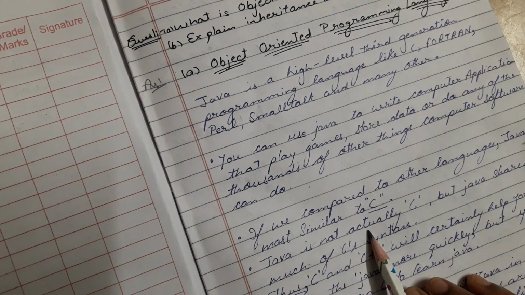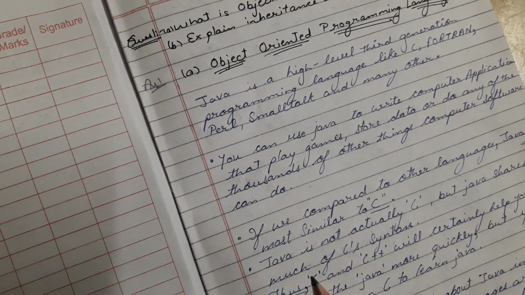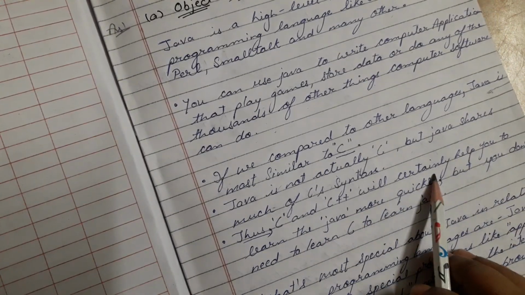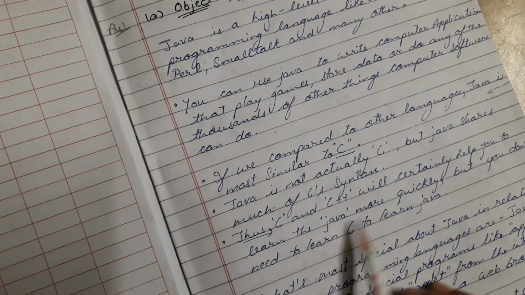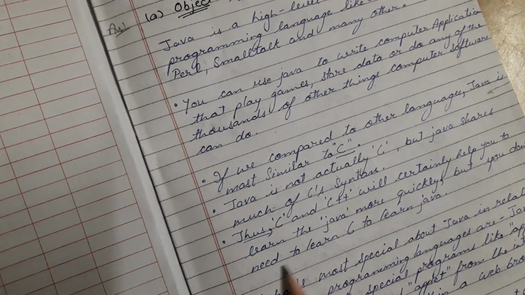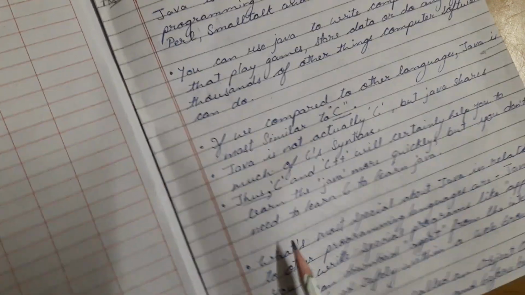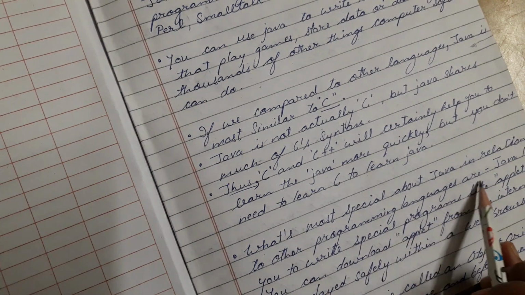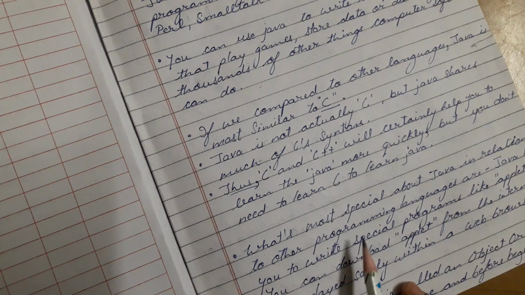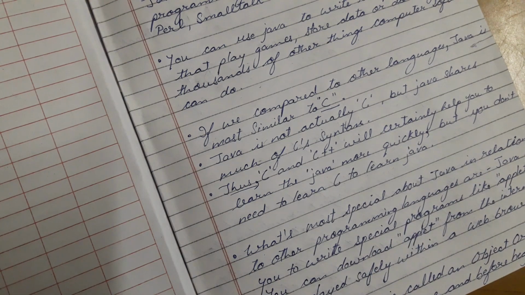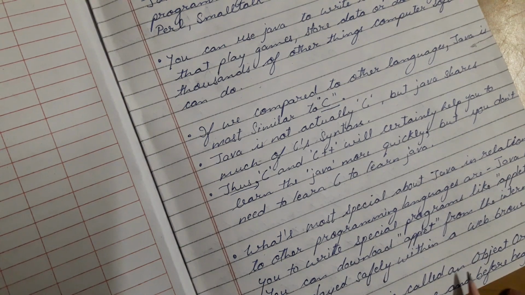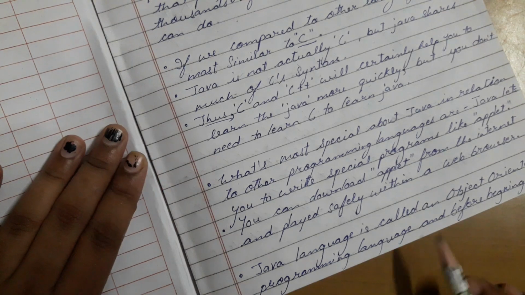Java is not actually C, but Java shares much of C's syntax. Thus, C and C++ will certainly help you to learn Java more quickly, but you don't need to learn C to learn Java. What's the most special about Java in relation to other programming languages is that Java lets you write special programs like Applets. You can download an Applet from the internet and play it safely within a web browser. Java language is called an object-oriented programming language.